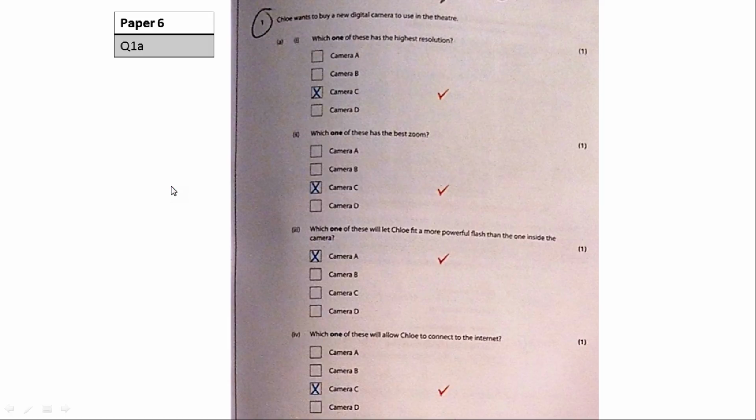Which one has the best zoom? Zoom makes it go in and out, so you can zoom into something. I don't know if you're aware of that. Which one allows Chloe to fit a more powerful flash than the one inside the camera? And which one of these allows her to connect to the internet? Pretty basic stuff, isn't it?